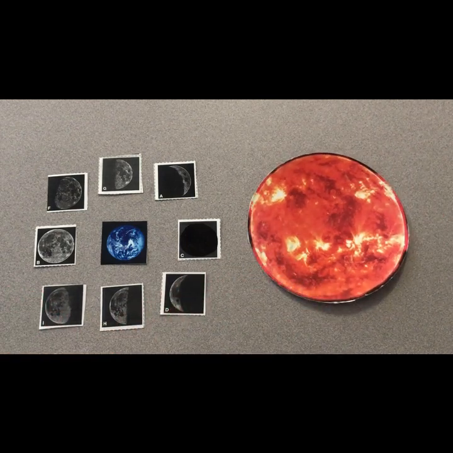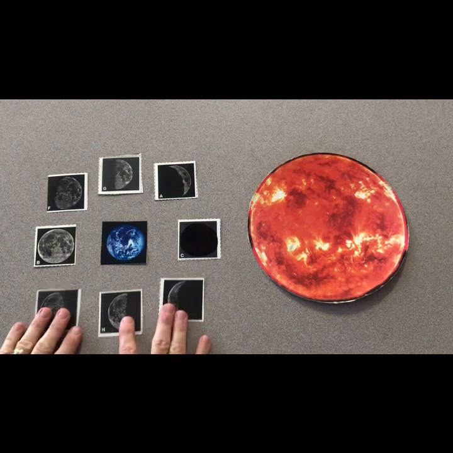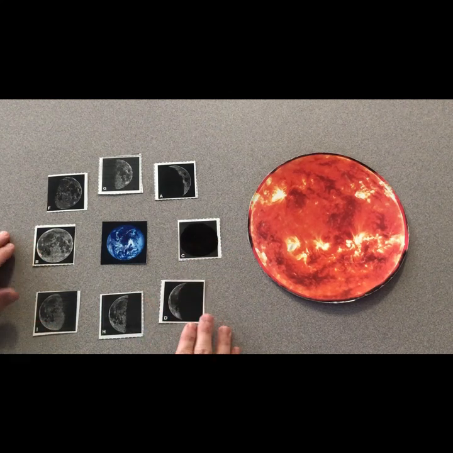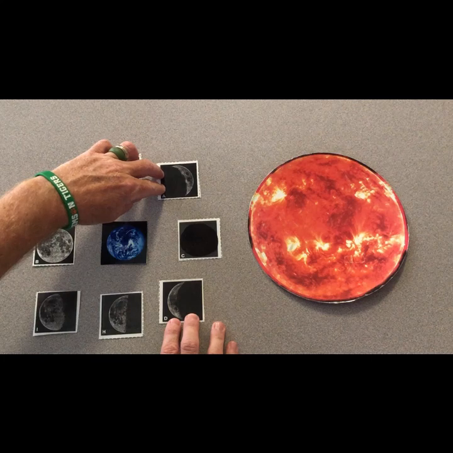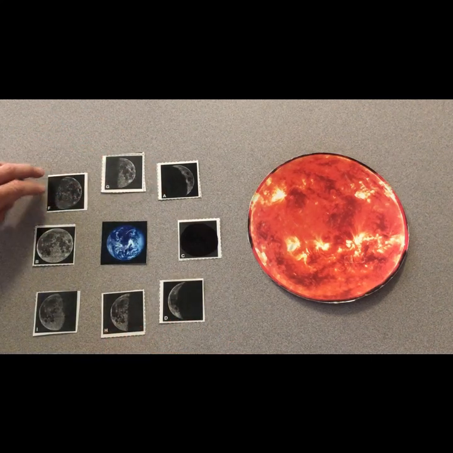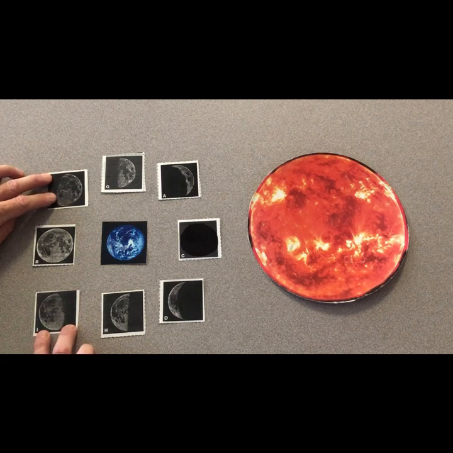Please keep in mind, you can observe this cycle basically every month. New moon and full moon are directly across from each other in position. Your waxing and waning crescents are here. Your first quarter and third or last quarter are here. Your waxing gibbous and your waning gibbous are here.